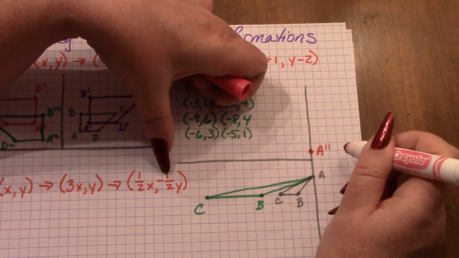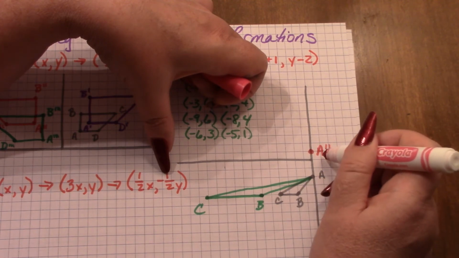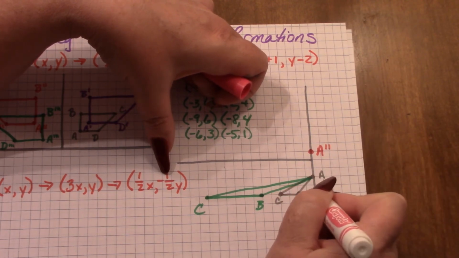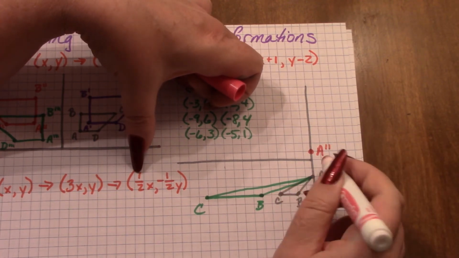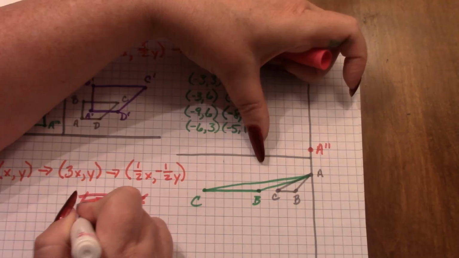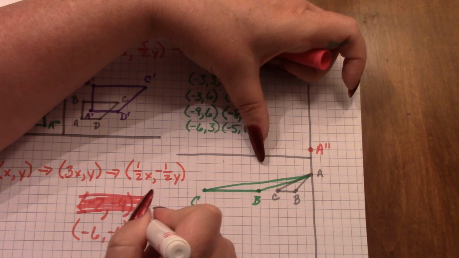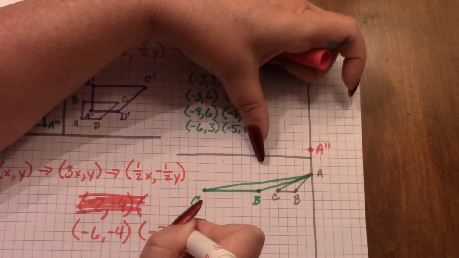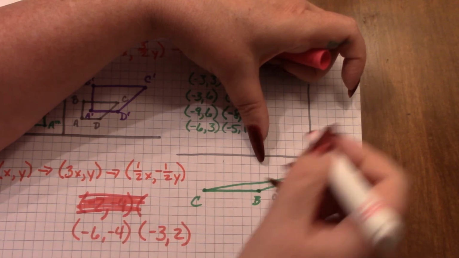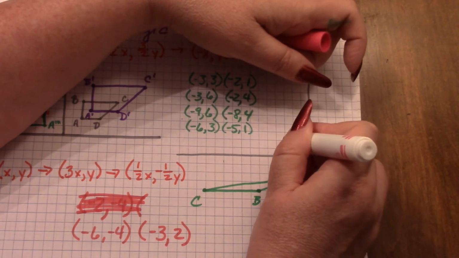So now A is there. For B, we go from -6, -4 to -3, 2. There's B.